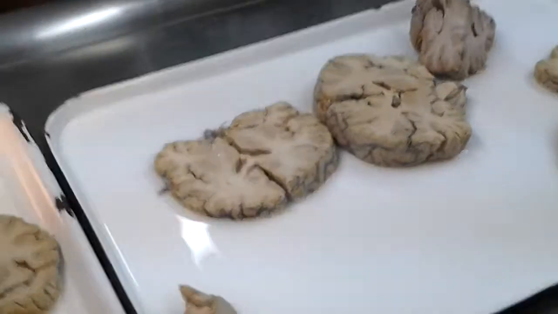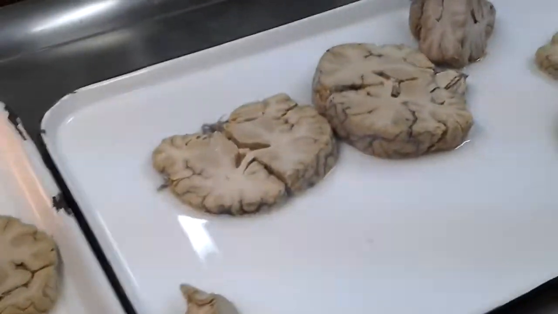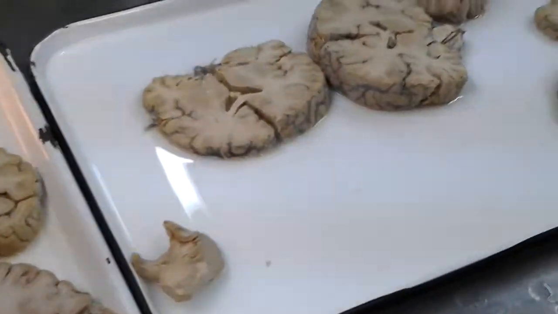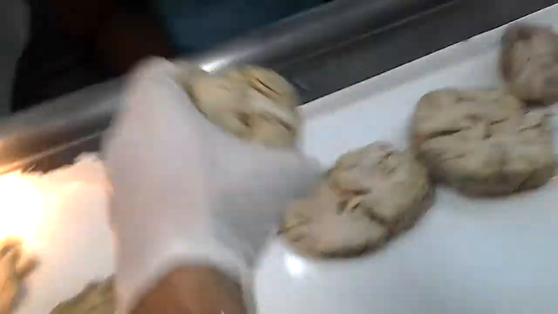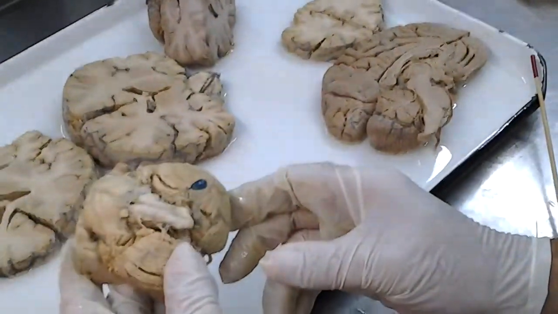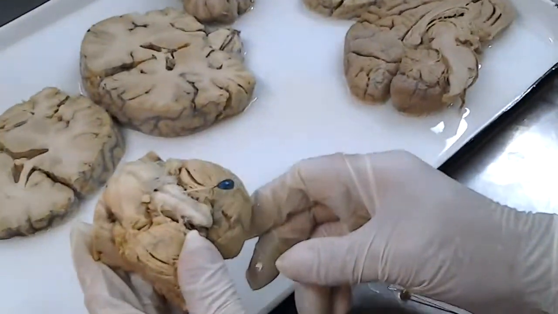And then 9, 10 and 11 are retro-olivary. Very good. Alright, so that is cranial nerve 12.